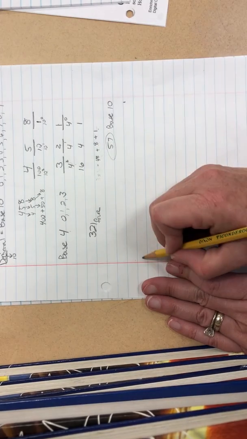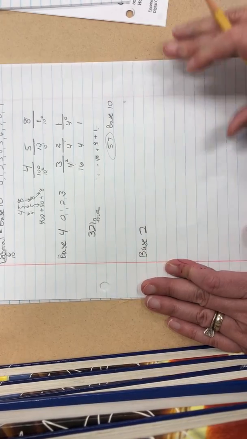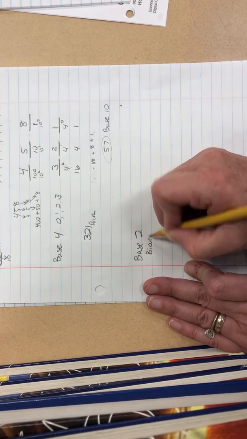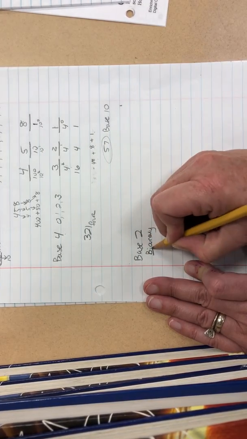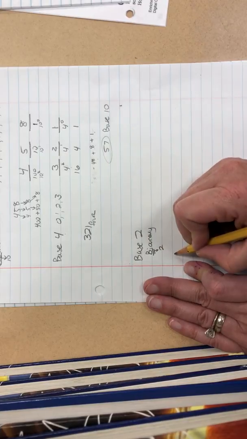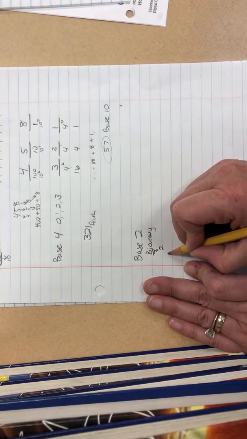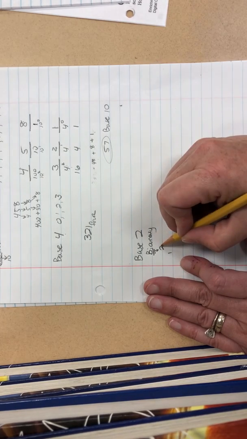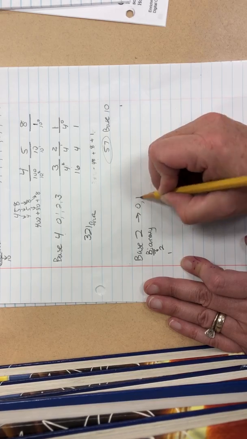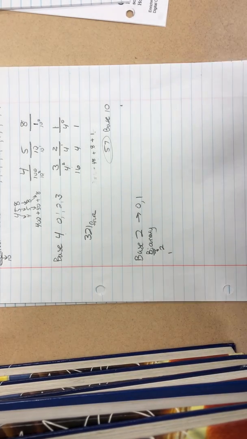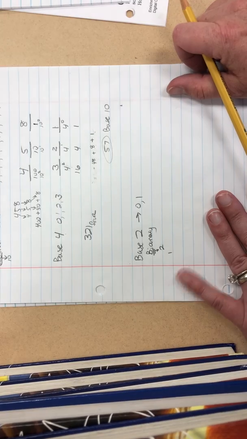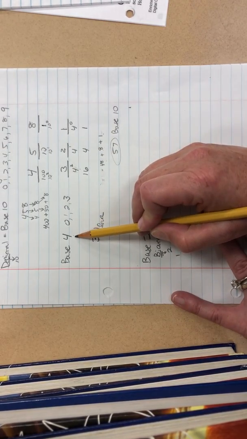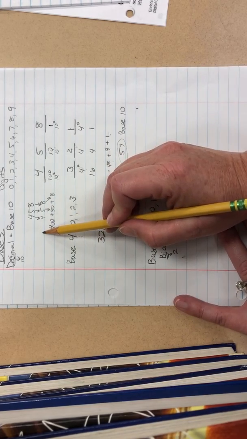Let's talk about base 2. Well, base 2 only has 2 numbers. It's also called binary, bi meaning 2, or we call it base 2. It's really computer programming language. So this is 1s and 0s. 2 is the new 10. When you get to a 2, you have to regroup. There's no number 2. The number 2 is made up of 2 digits, just like here. The number 4 is made up of 2 digits, just like here. The number 10 is made up of 2 digits.